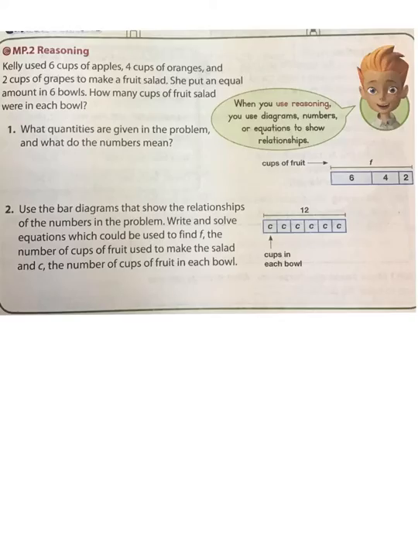Now we are going to look at the guided practice problem. Kelly used 6 cups of apples, 4 cups of oranges, and 2 cups of grapes to make a fruit salad. She put an equal amount in 6 bowls. How many cups of fruit salad were in each bowl?